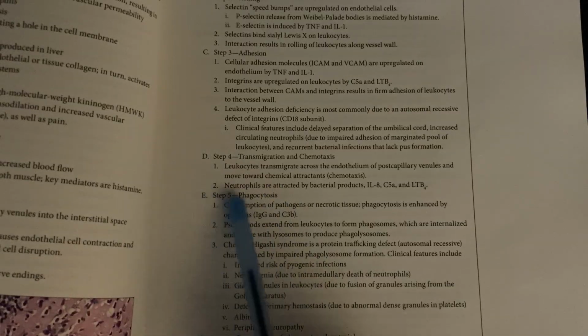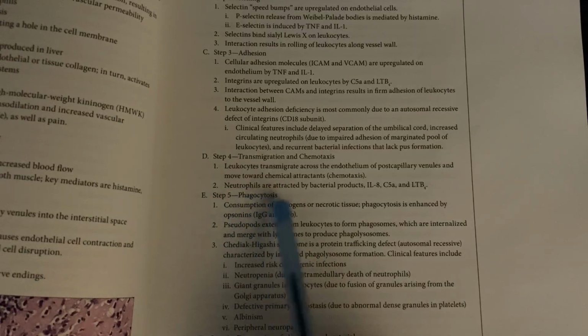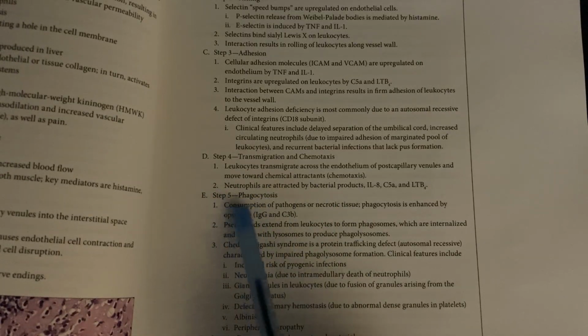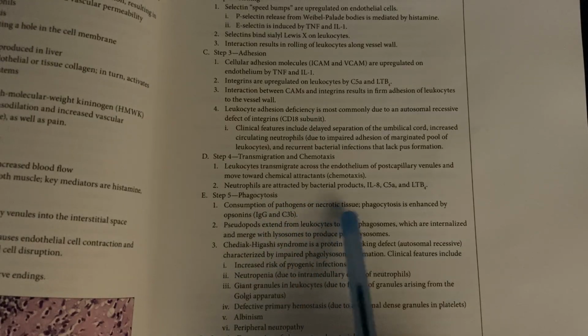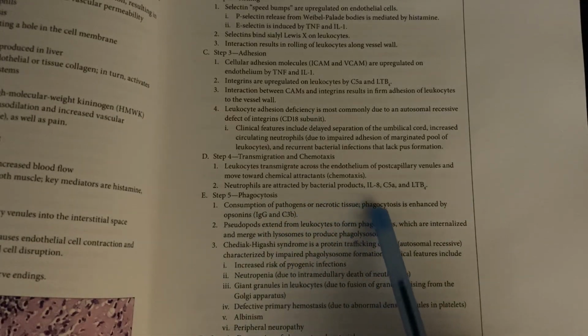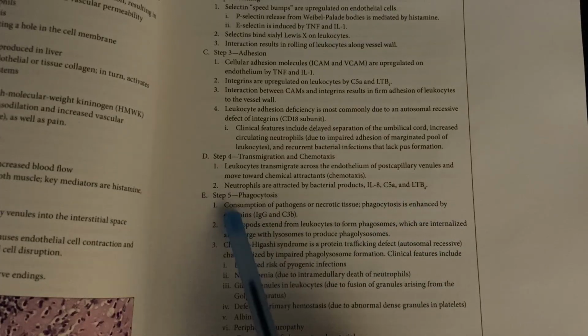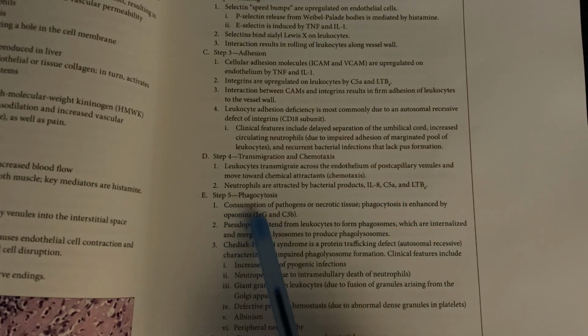Then we have step 5, which is phagocytosis. So here, consumption of pathogens or necrotic tissue takes place. The phagocytosis is enhanced by opsonins, which involve the immunoglobulin G and the C3b complement protein.